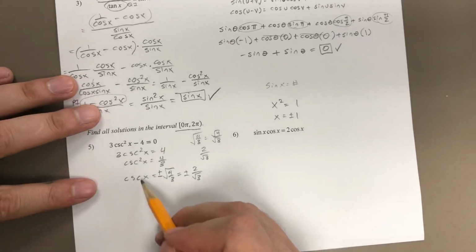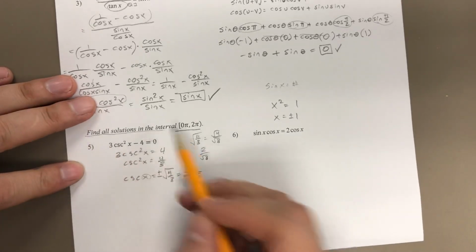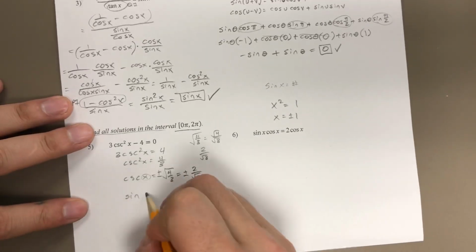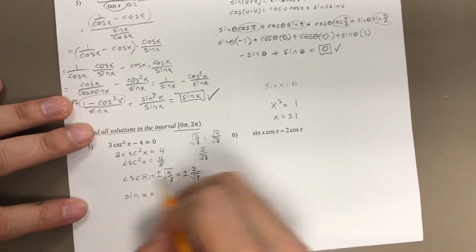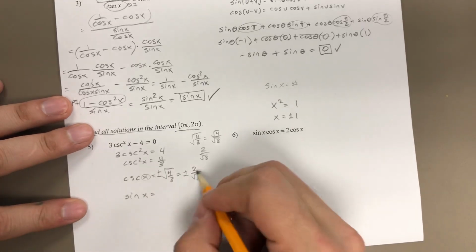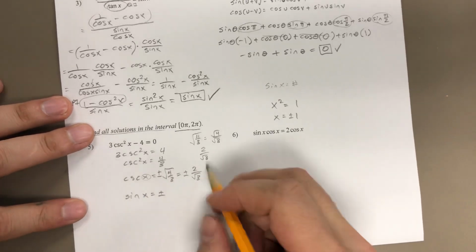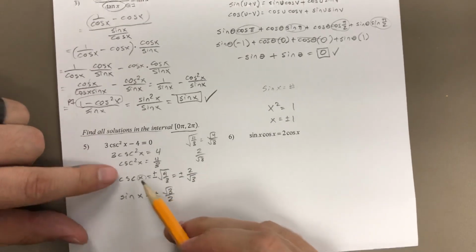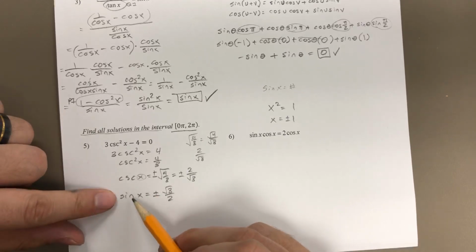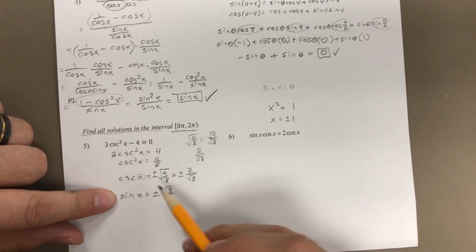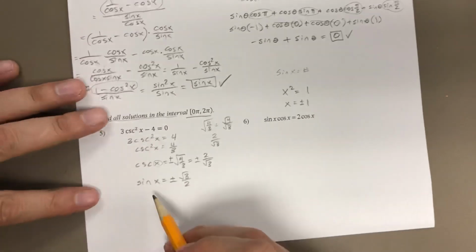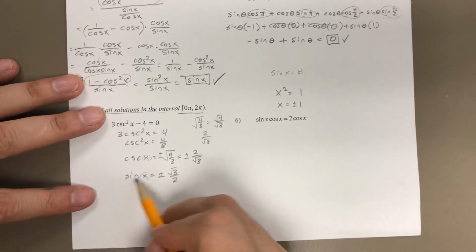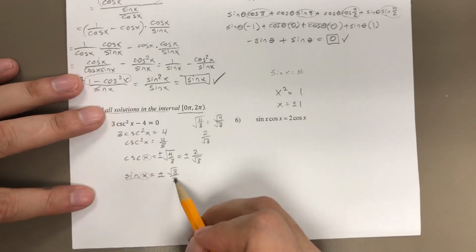To find these angles x, which is what we're trying to solve for, it's equivalent to finding the sine of those angles, as long as you take the number associated with your cosecant and take its reciprocal. So we're going to have positive and negative, and then the reciprocal of this, which would be square root of 3 over 2. The reason I'm taking the reciprocal here is because I want sine, which is the reciprocal of cosecant. All right, so now this is asking me to find all of the angles x that have a sine of square root of 3 over 2.